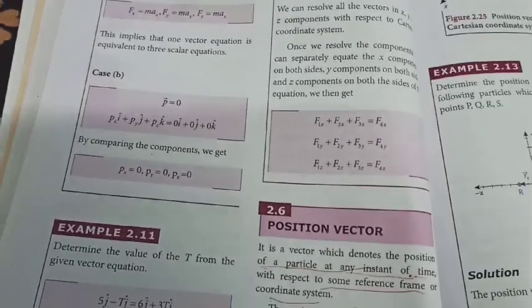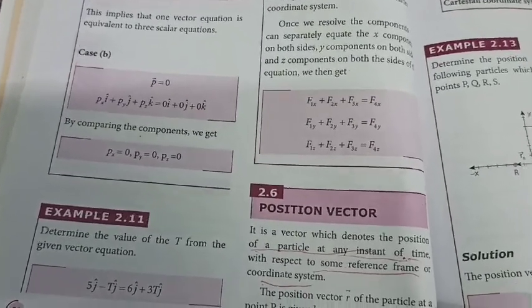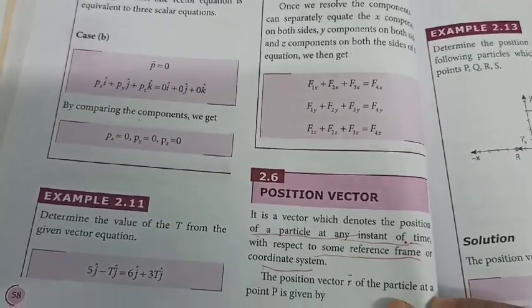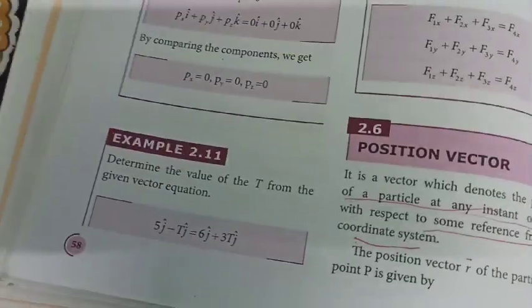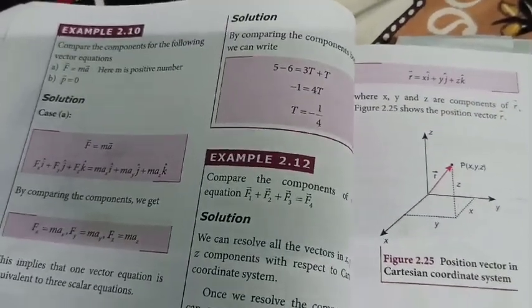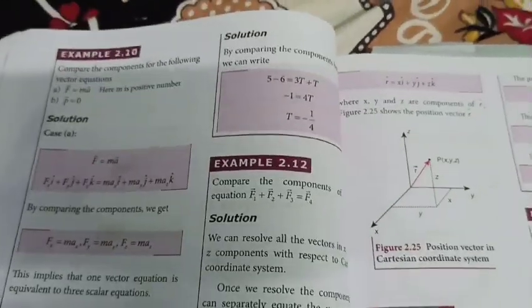Position vector. What is position vector? Position of a particle at any instant of time with respect to some frames, reference frames or coordinate frames, that is called position vector. That is r vector equal to x i cap plus y j cap plus z k cap.